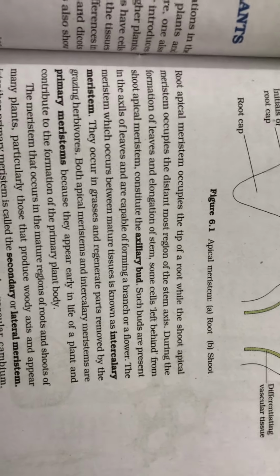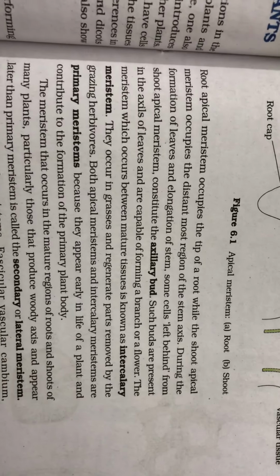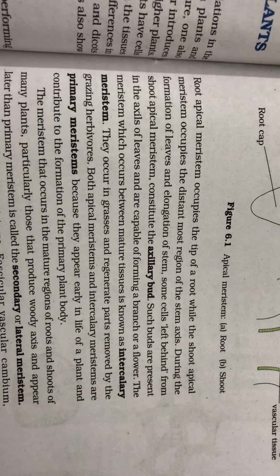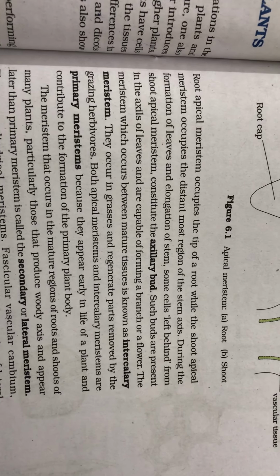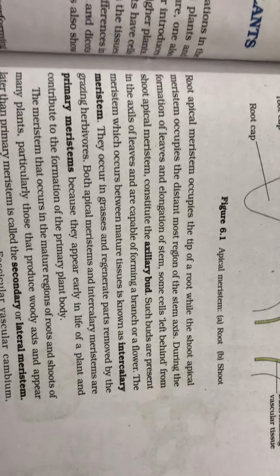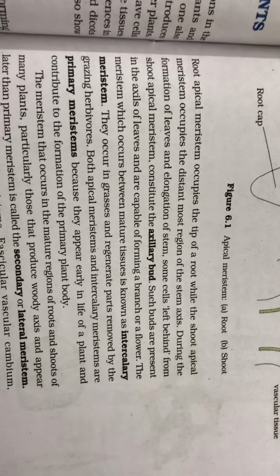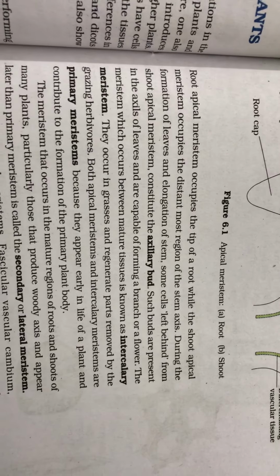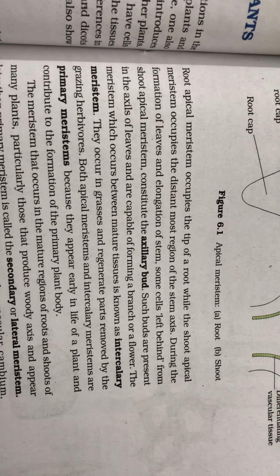Remember this. What is meant by intercalary meristem? The meristem which occurs between the mature tissue, right? They occur in grass and regenerate parts removed by grazing herbivores. So where are they occurring? Intercalary meristem. So they occur in the grass and regenerate parts removed by grazing herbivores.